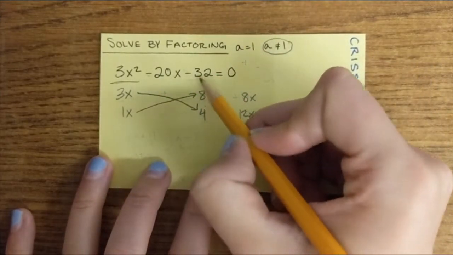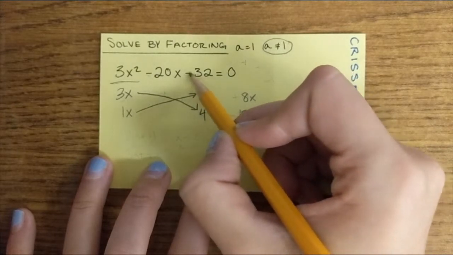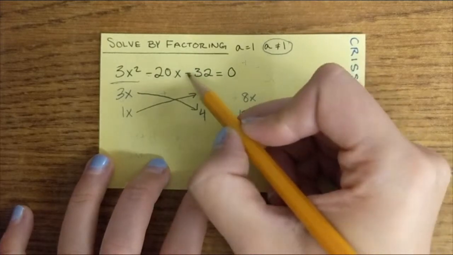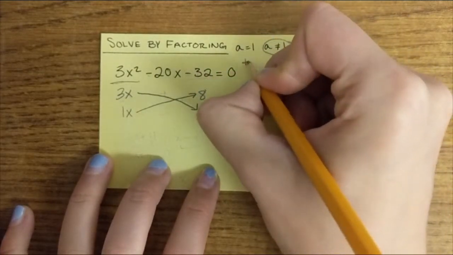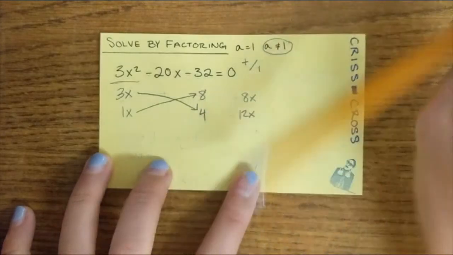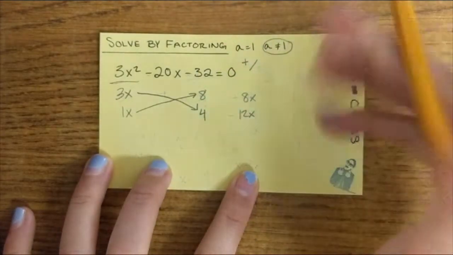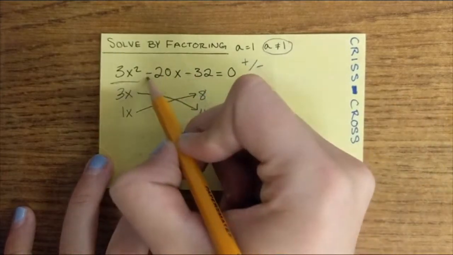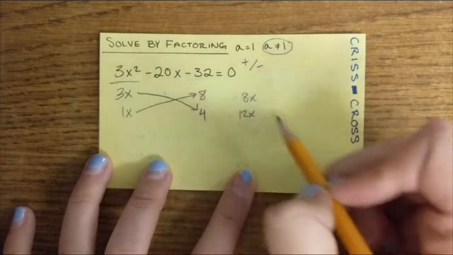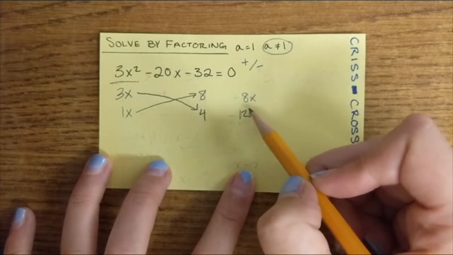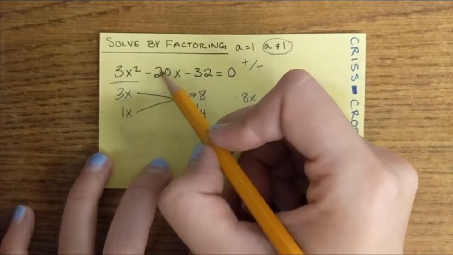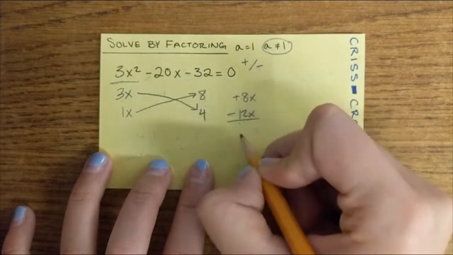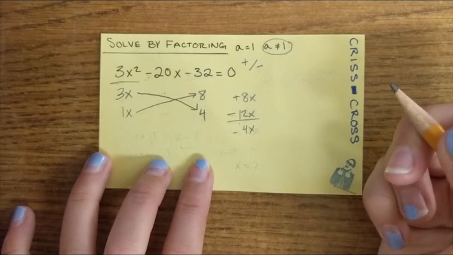Okay, to multiply to give me a negative 32. You may be thinking, what about this negative? 4 times 8 does not give me negative 32. When you multiply to get a negative, one of the terms had to be positive, one of them had to be negative. In order to get negative 20x, which is what we're trying to do with the sum of these two terms, the bigger one needs to be negative. So if I do positive 8x minus 12x, I get negative 4x.